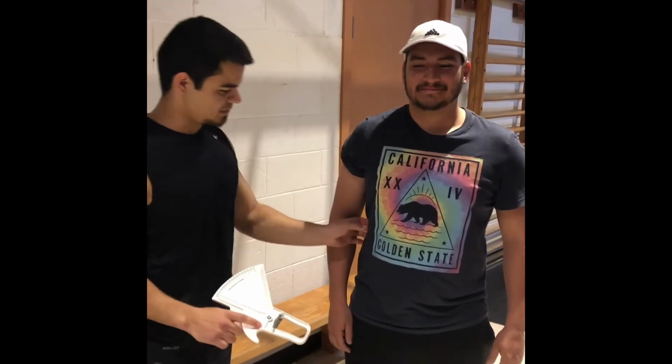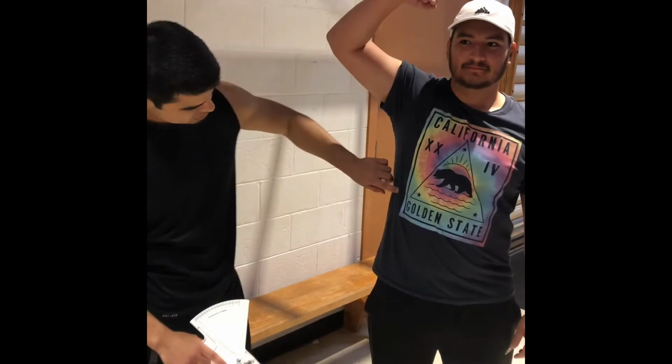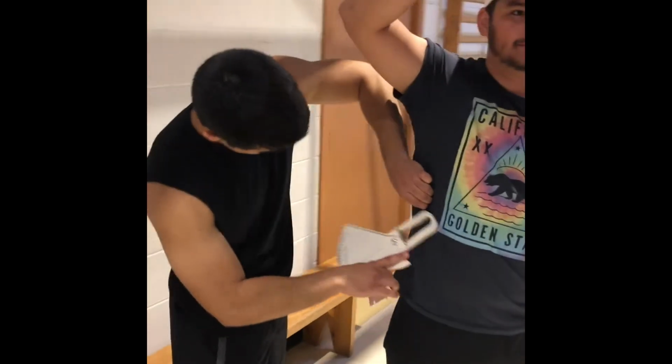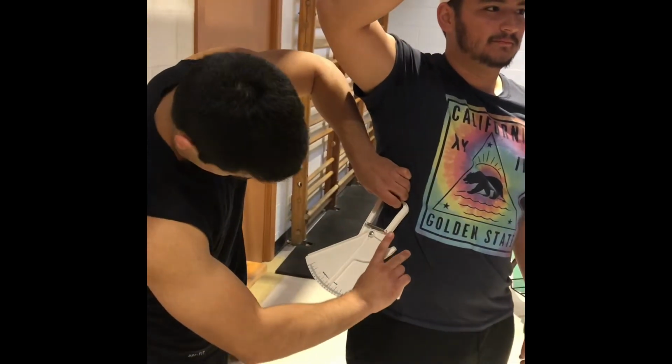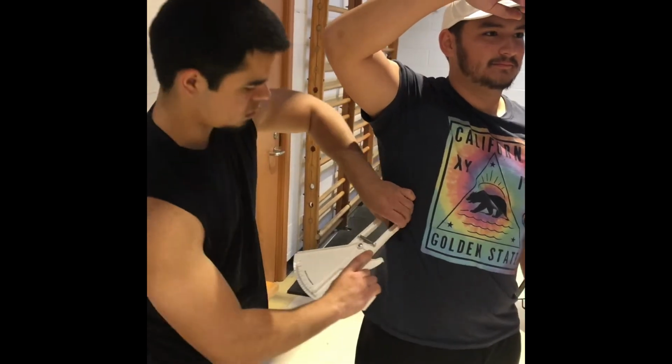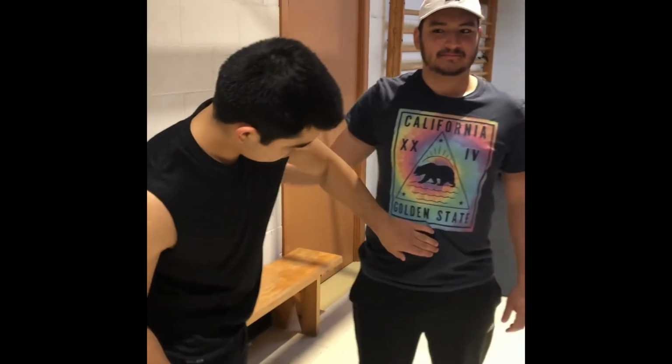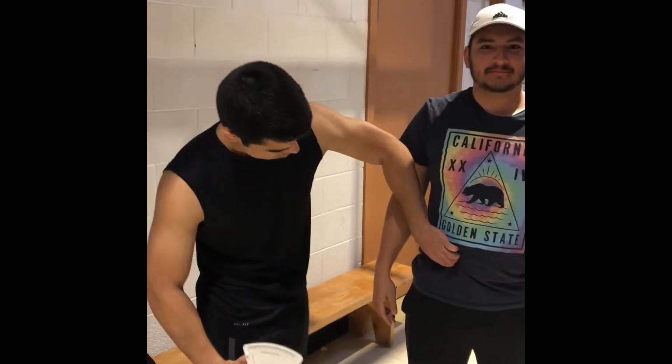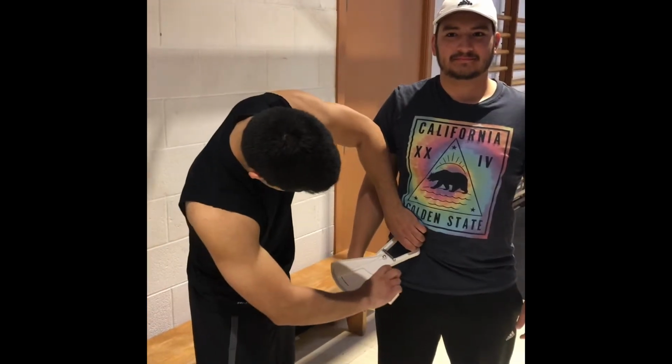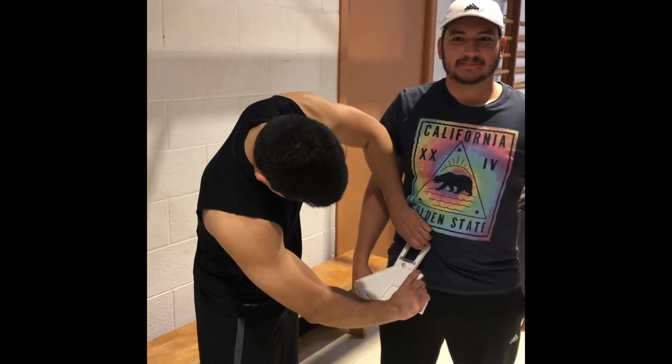Vertical fold should be done when measuring the mid-axillary, the abdominal, the thigh, and the tricep. The mid-axillary is measured at the level of the xiphoid process of the sternum. When recording for the abdominal skinfold site, remember to go 2 centimeters to the right side of the umbilicus to get an accurate measurement.